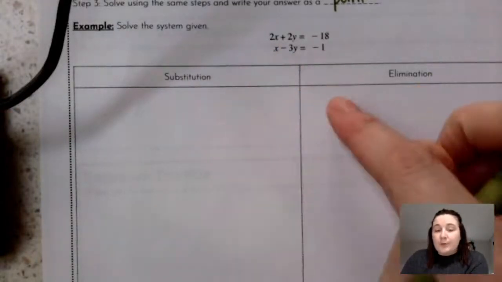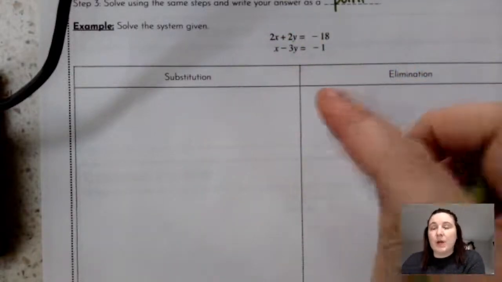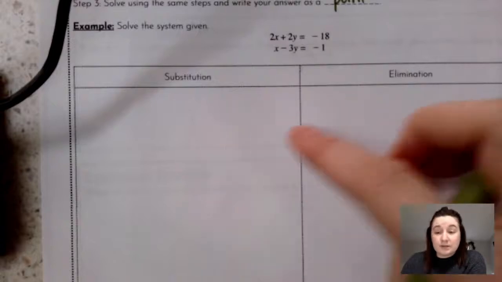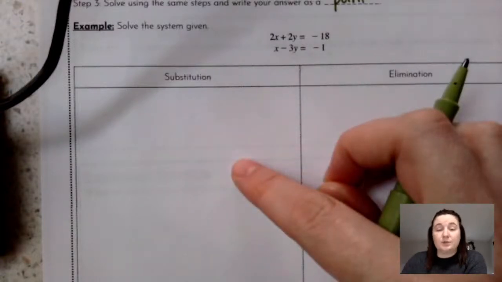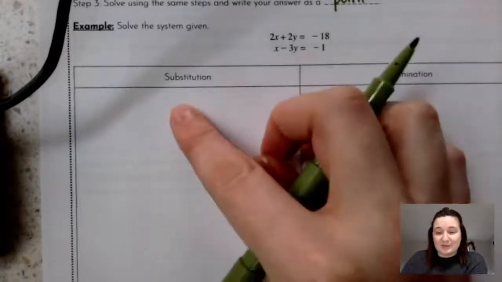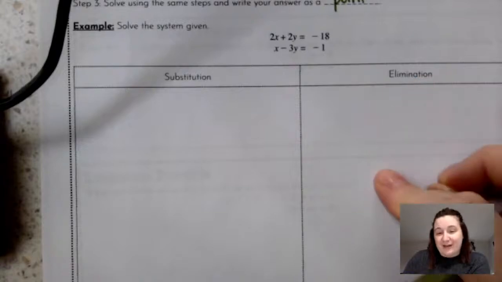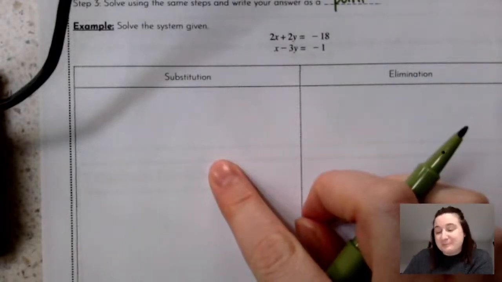You can choose what makes the most sense for you or what's easiest for this problem. I'm going to go through both. This one is a perfect example of when it's equally easy to do both of these. It doesn't really matter which you choose. Typically if you were in class, Ms. Glefke would show you substitution because she prefers that, and I would show you elimination because I prefer that. But we're not together, so I'm just going to do both.